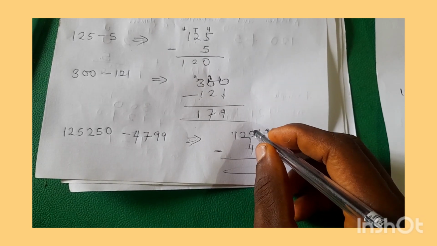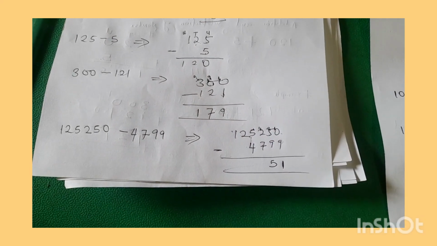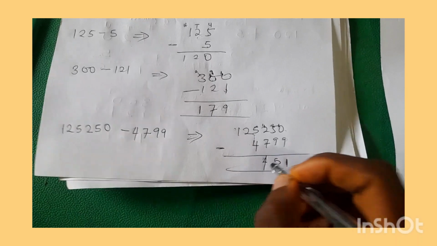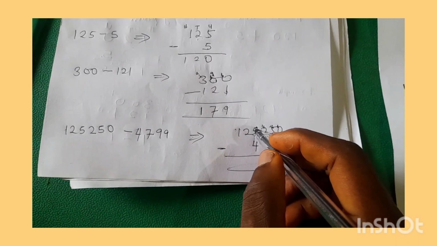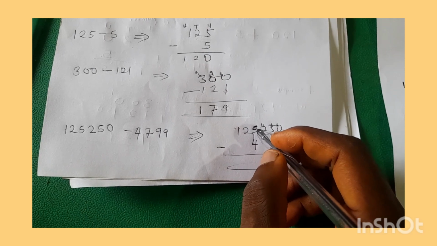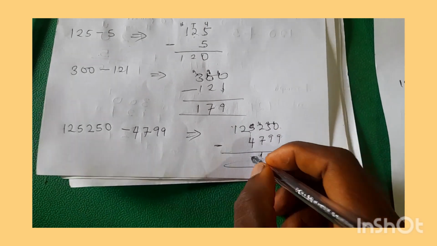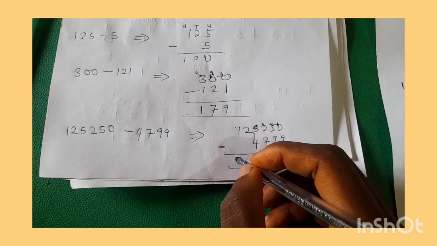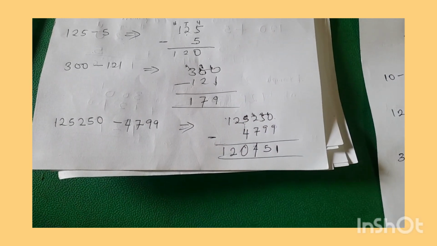You take 1 from here and give it to this guy, making it 11. 11 minus 7 gives you 4. So you've taken 1 from here. So this one is remaining 4. 4 minus 4 is possible. So it's 0. Then 2 minus nothing is 2. And 1 minus nothing is 1.